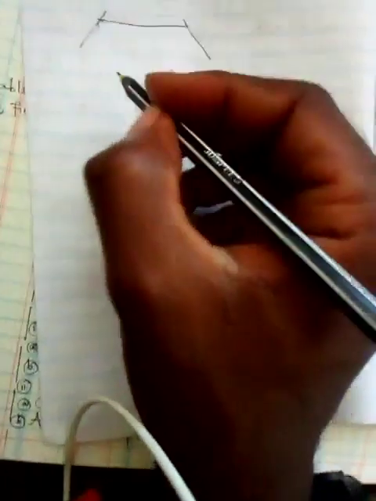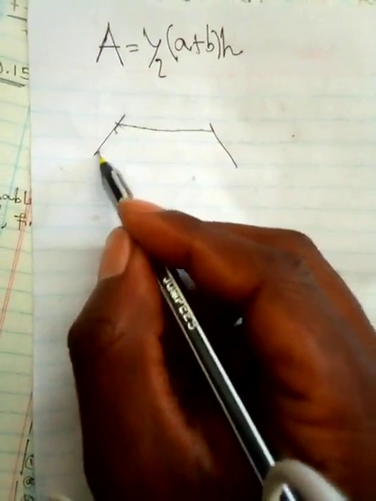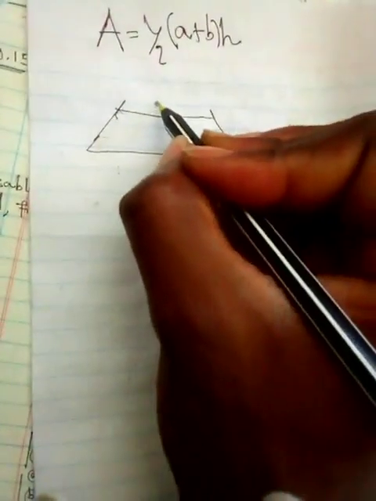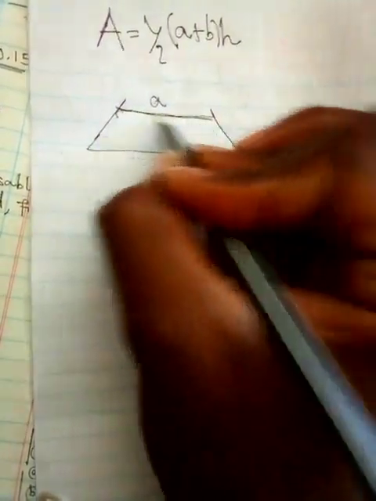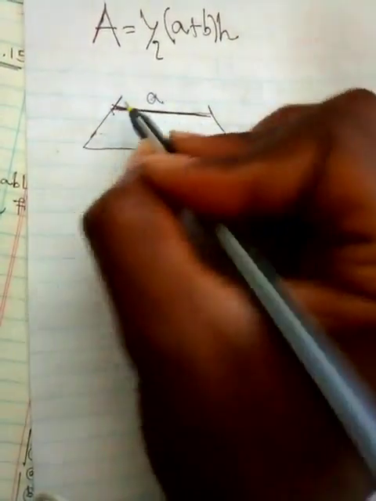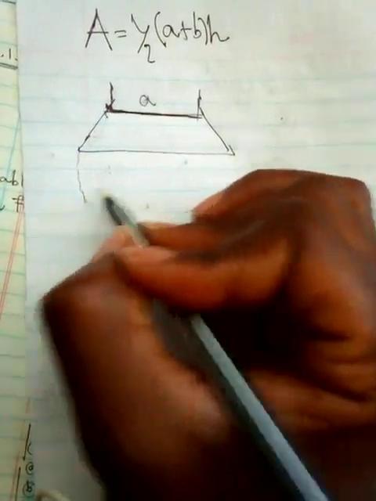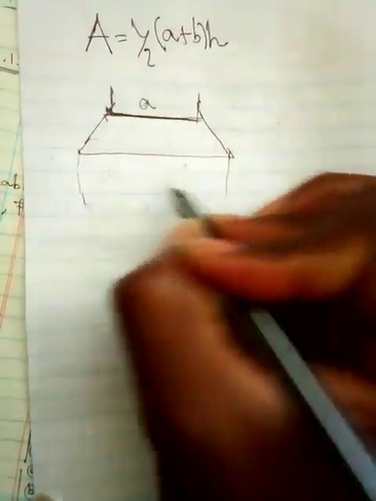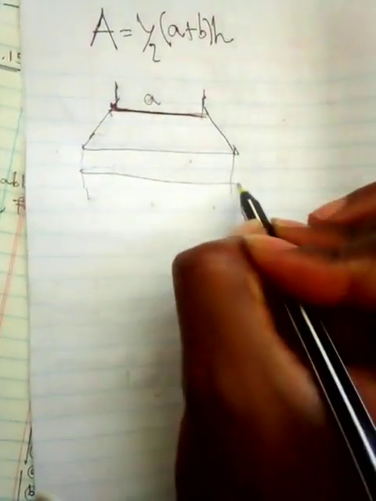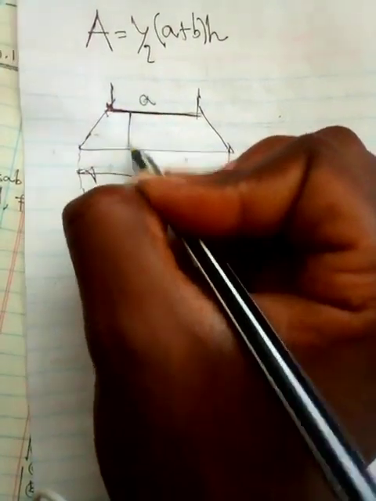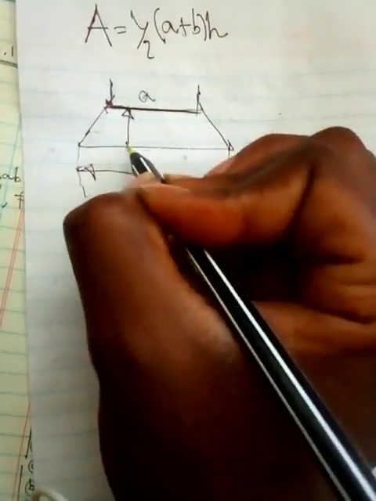If this is a trapezium, a is always this level. That is the difference between these 2 points. b is always here between these 2 points. And of course your height is just like that.